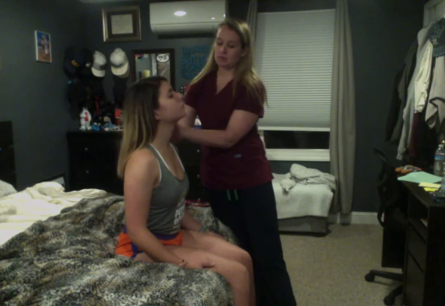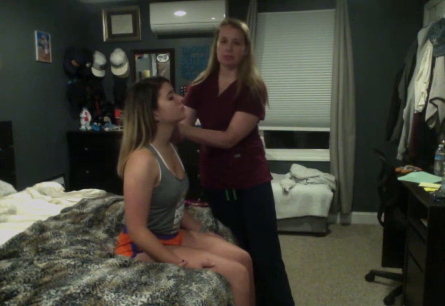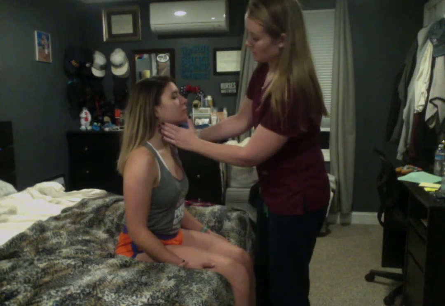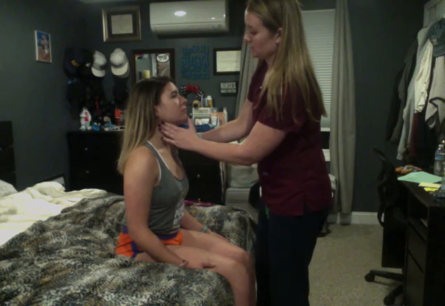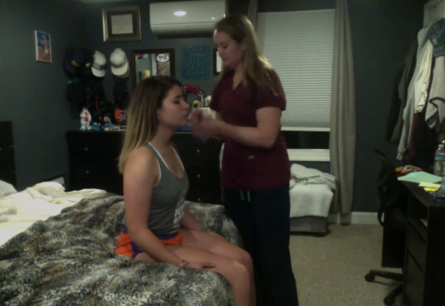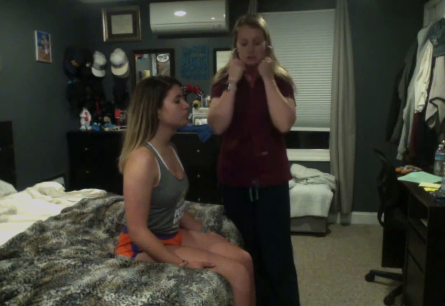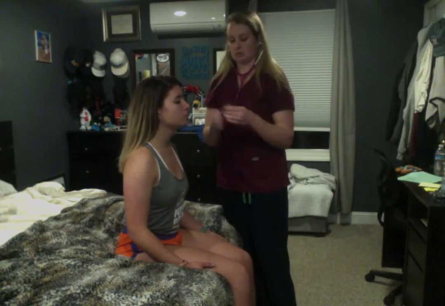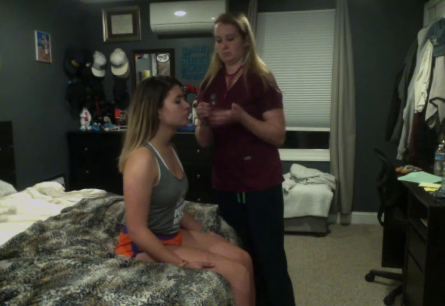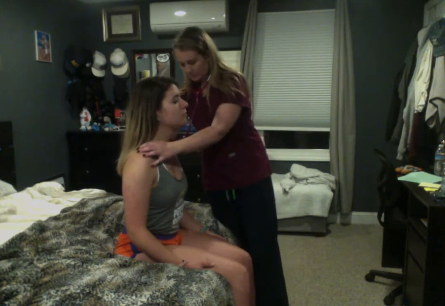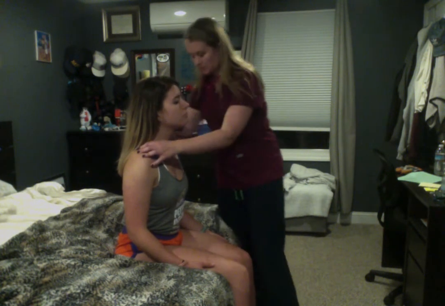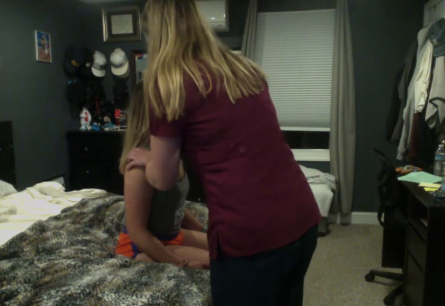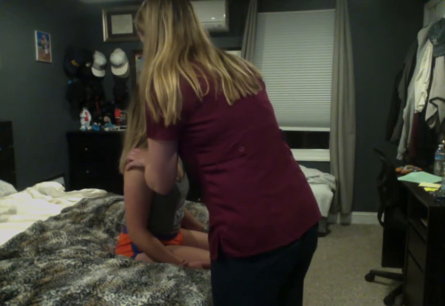Next, I will palpate and auscultate the carotid arteries, doing so one at a time to ensure that blood flow will not be obstructed to the brain. Good. Both are 2+ present. And then using the bell, auscultate. And a bruit is noted bilaterally.